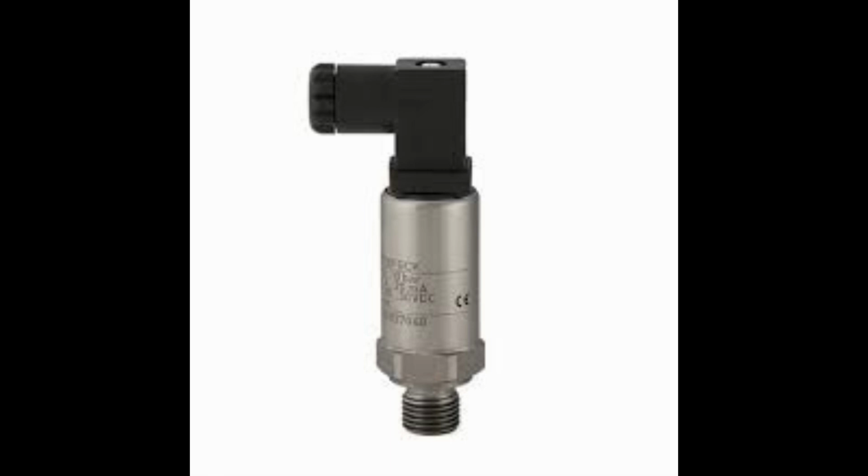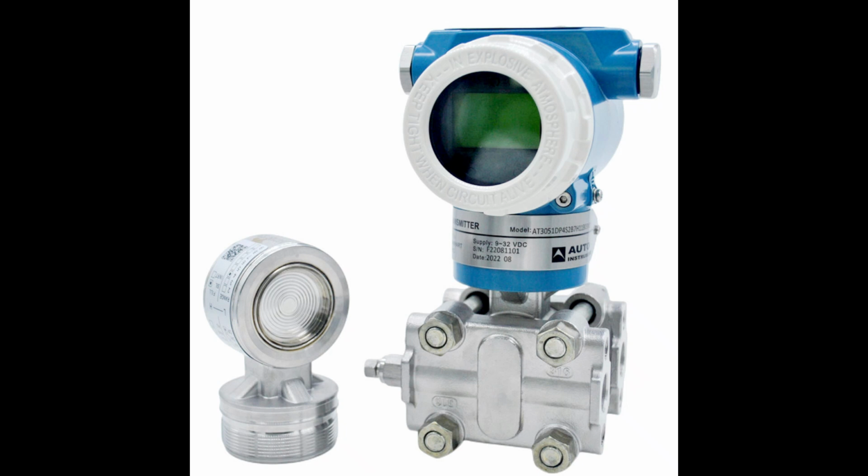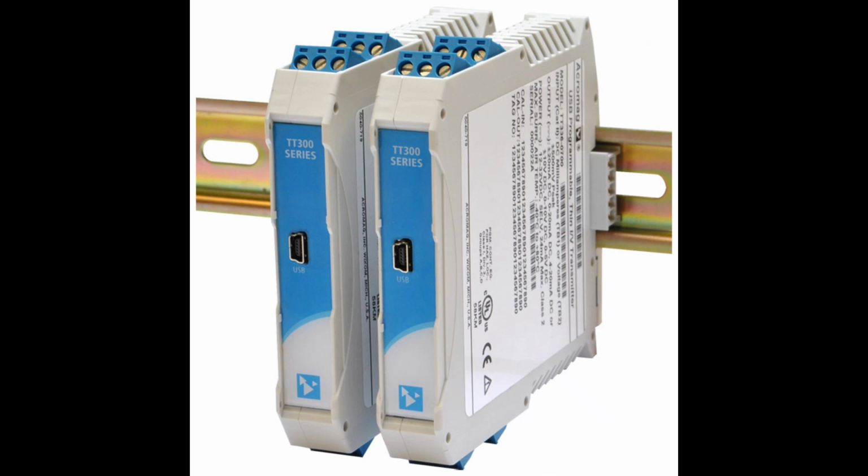Current range. The current loop operates in a range of 4 to 20 milliamperes, mA. This current range was chosen to provide a clear distinction between normal operation and fault conditions. The 4 milliamperes minimum ensures that the circuit doesn't fall below the zero current mark, while the 20 milliamperes maximum allows for a good signal-to-noise ratio.